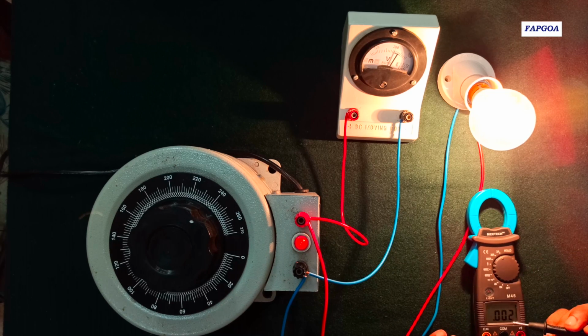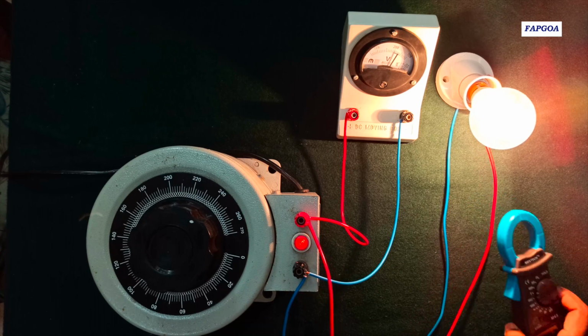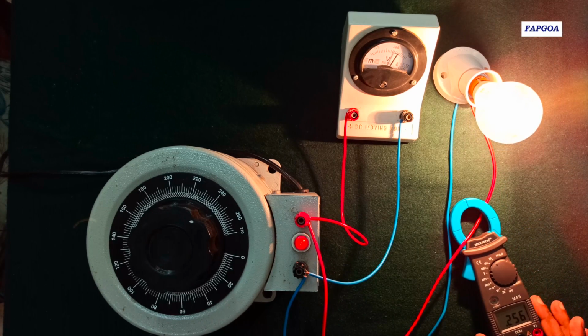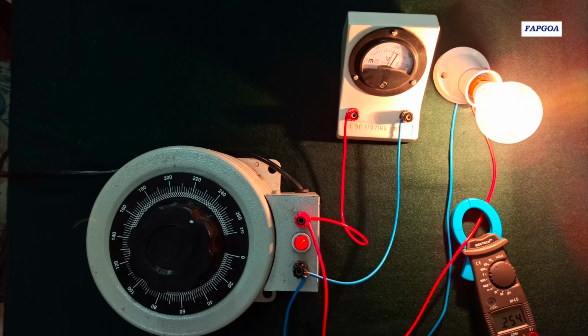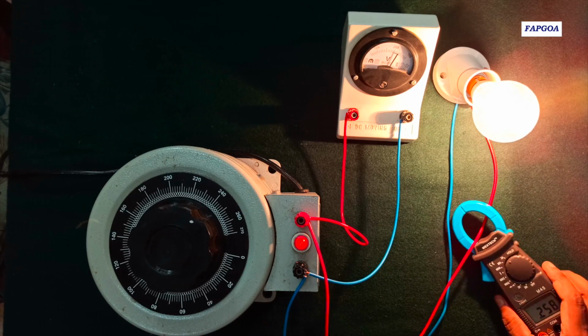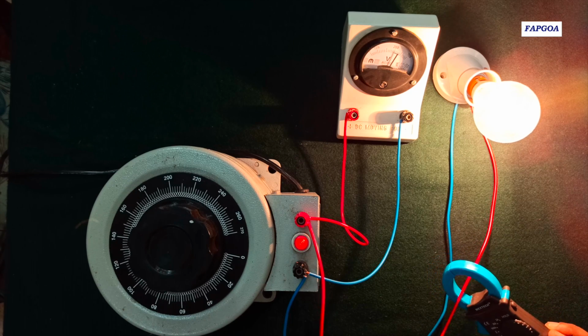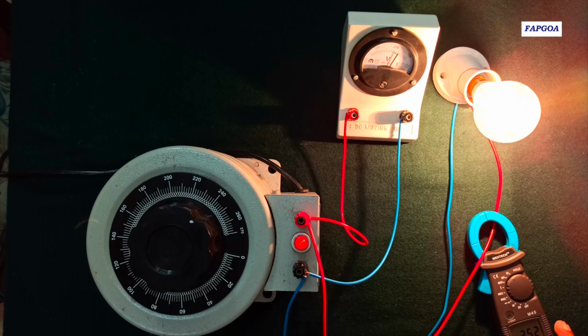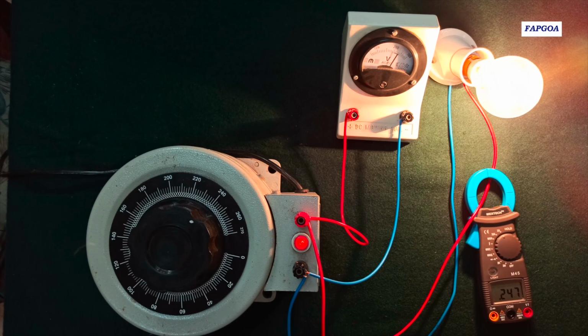Now, here you have a digital display. What I will do is just pass the wire through the clamp meter. What is the value of current flowing through this circuit? It is 0.25 amperes. Here this clamp meter need not be connected like a voltmeter. You just pass the wire through this clamp and it will measure the current. So, it is 0.24 or 0.25 amps.